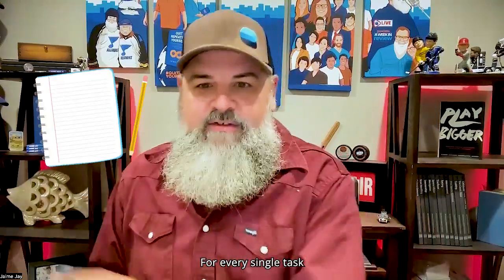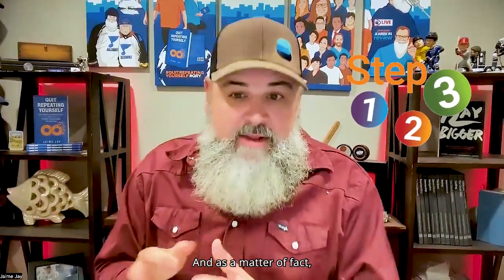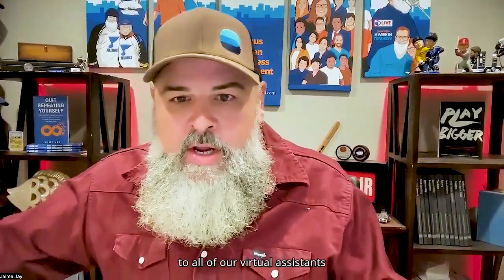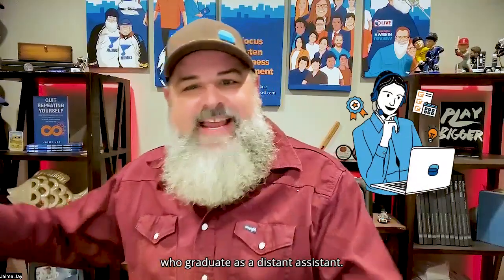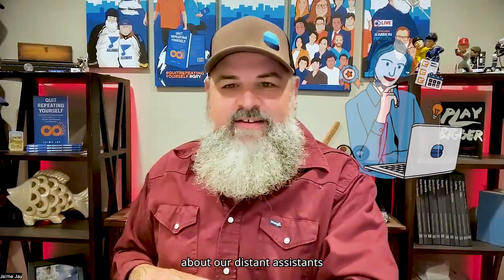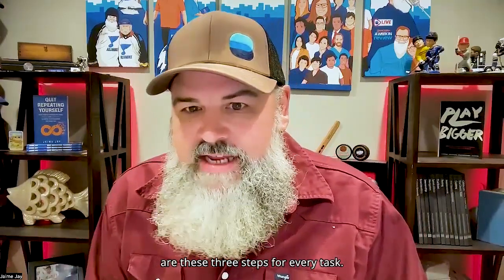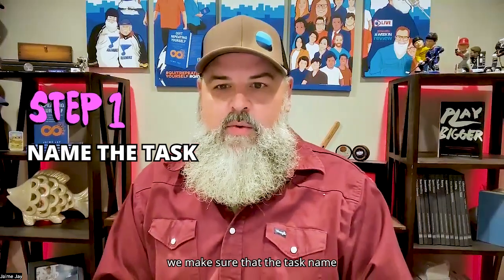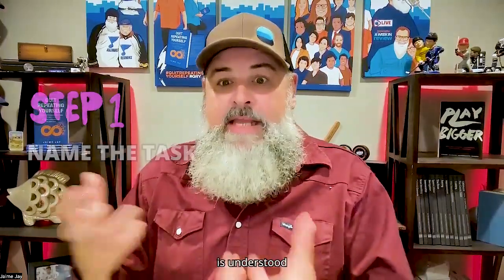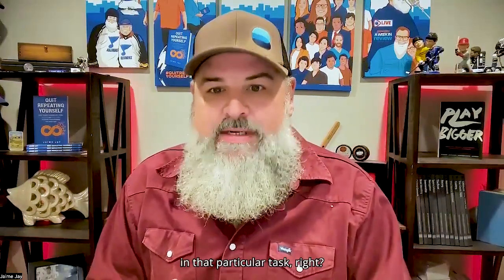For every single task you delegate, there are 3 steps involved. As a matter of fact, we teach this to all of our virtual assistants who graduate as a distant assistant. One of the things that is different about our distant assistants than most virtual assistants is these 3 steps for every task. Number 1, we make sure that the task name is understood by every party involved in that particular task.